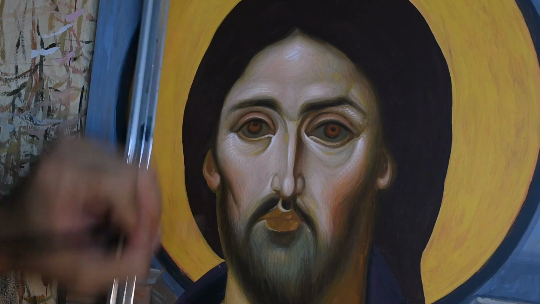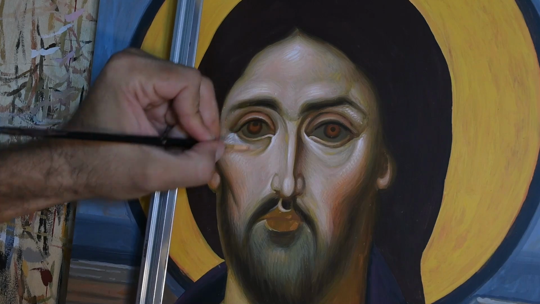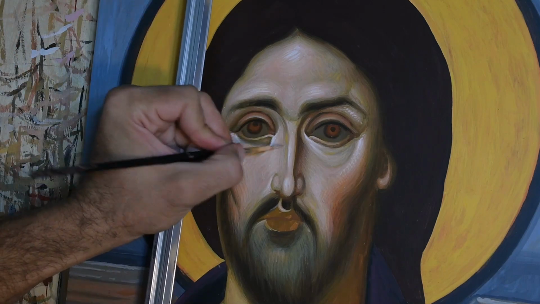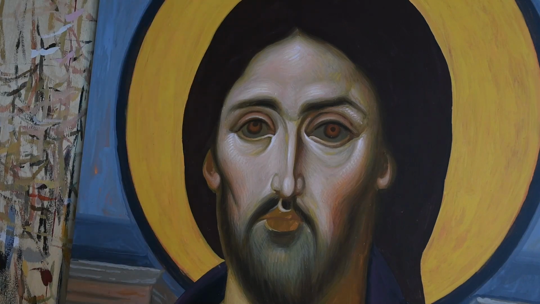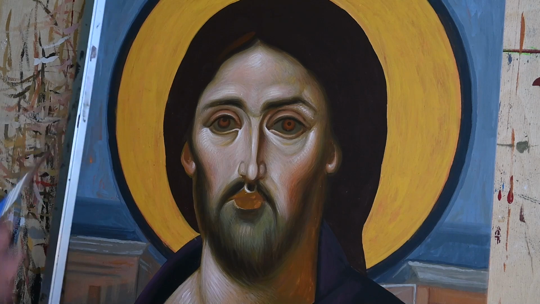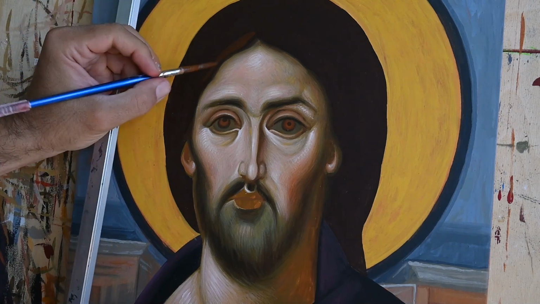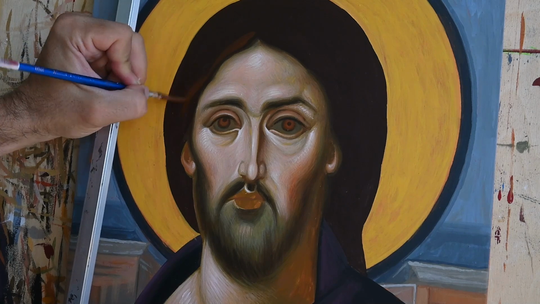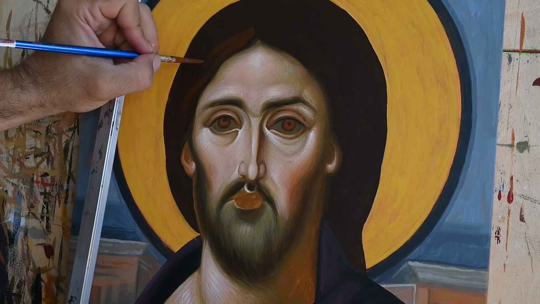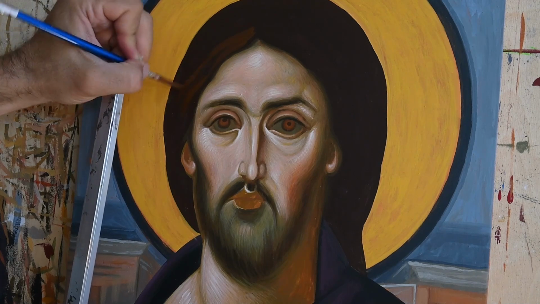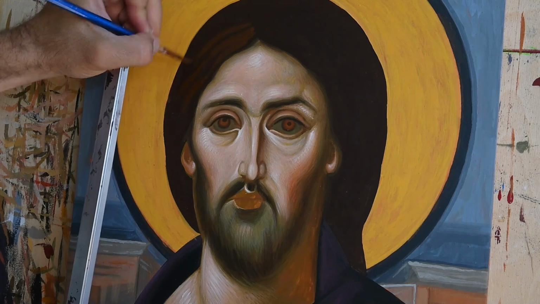At some point it seems that I just can't call it a day and give it a rest. It seems that there's always things to work with, but I have to really call it a day and proceed with painting the hair here. See from a little afar how this face looks.